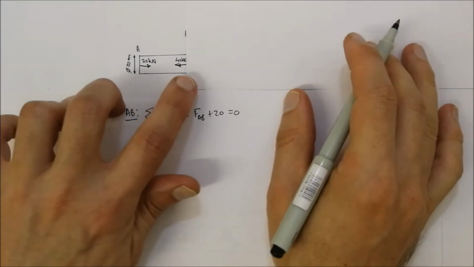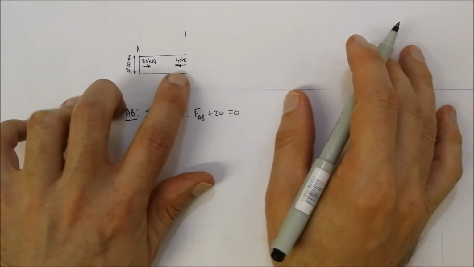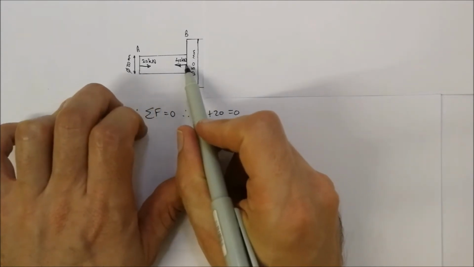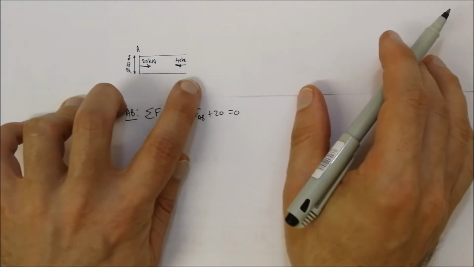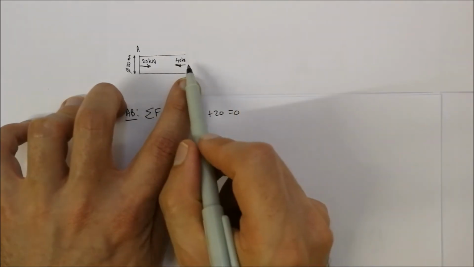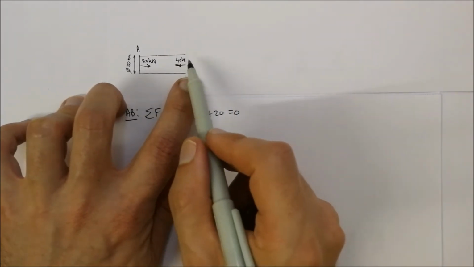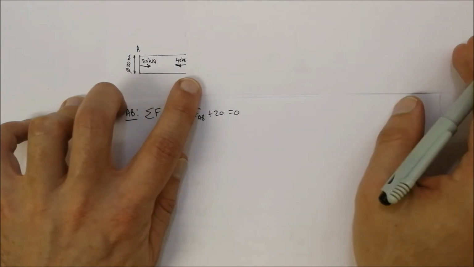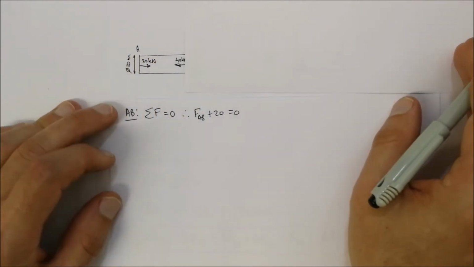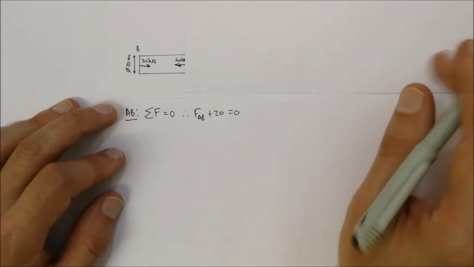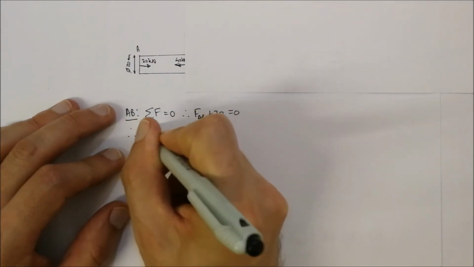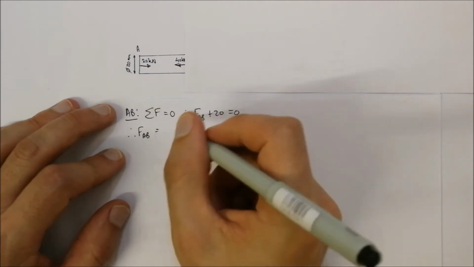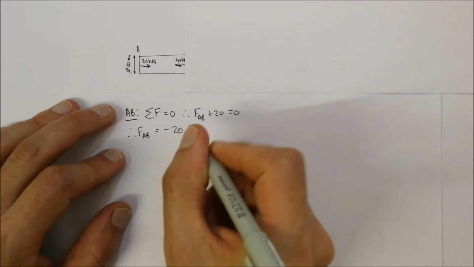Now you might ask yourself, why aren't we saying minus 40 over there? Well, this 40 kilonewtons is at B, and we are covering up at B. We're not looking at anything that's at that specific point, only to the left of it. So that's important to take into account. If we do that, therefore the force AB is equal to minus 20 kilonewtons.